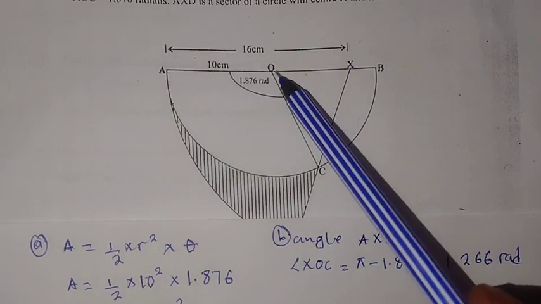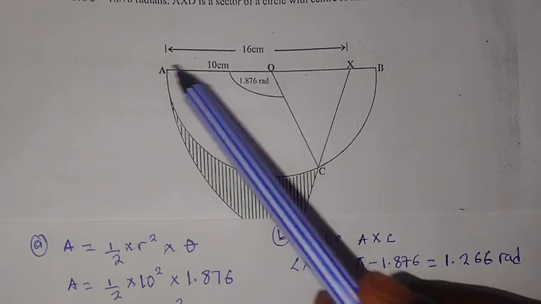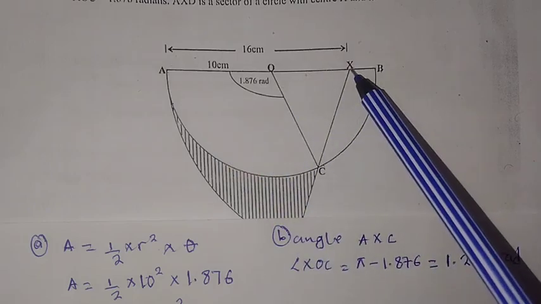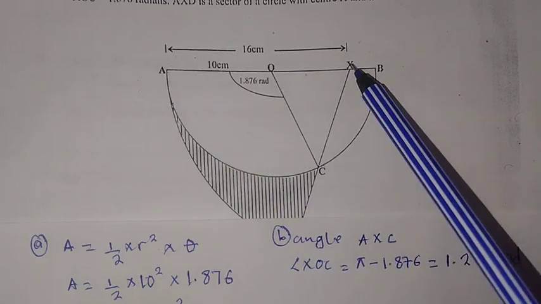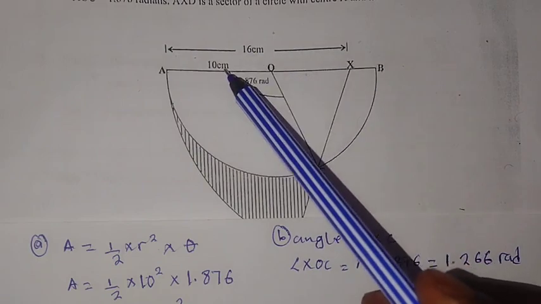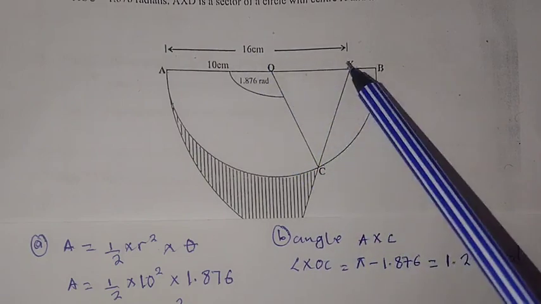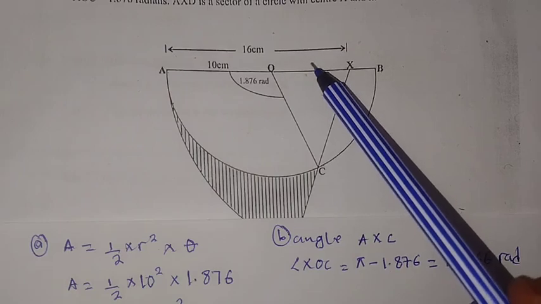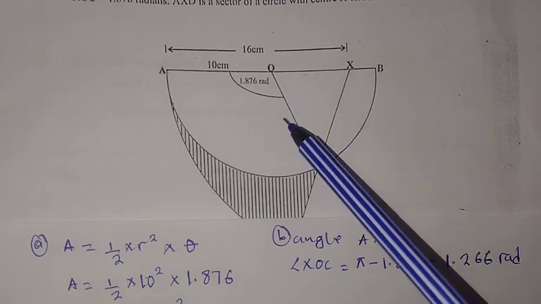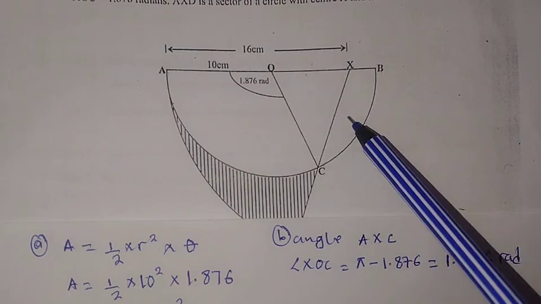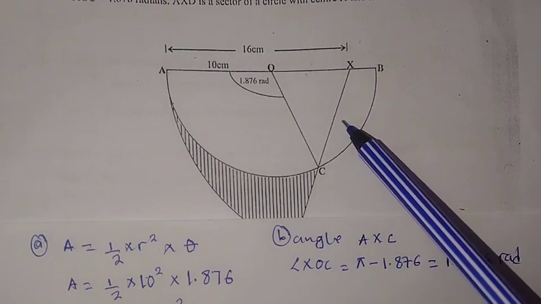Now, A to O is 10. So to make A to X, which is 16, for O to X we have to subtract 16 minus 10, which is 6. So O to X is 6. Here there is a 6, here there is 10, and you want to find this side. I hope you are getting me.